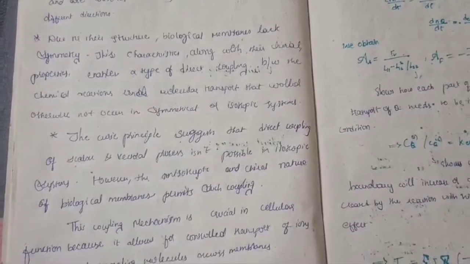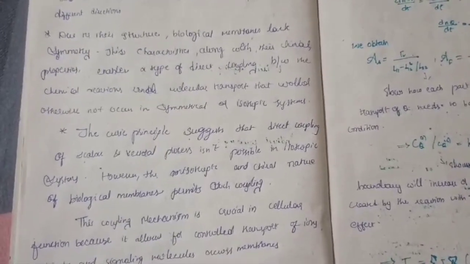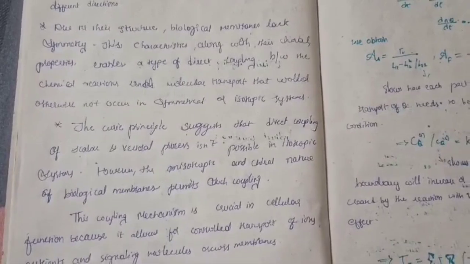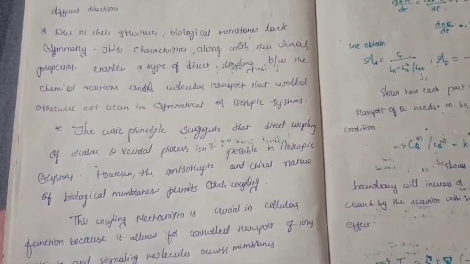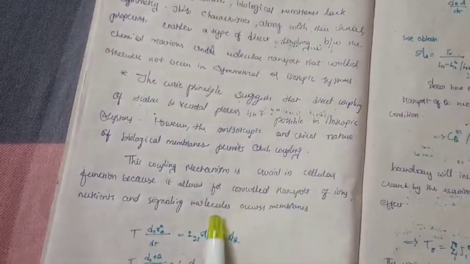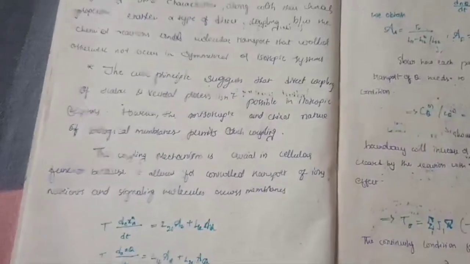The Curie principle suggests that direct coupling of scalar and vector processes isn't possible in isotropic symmetry. However, the anisotropic and chiral nature of biological membranes permits such coupling. This coupling mechanism is crucial in cellular function because it allows controlled transport of ions and nutrients.